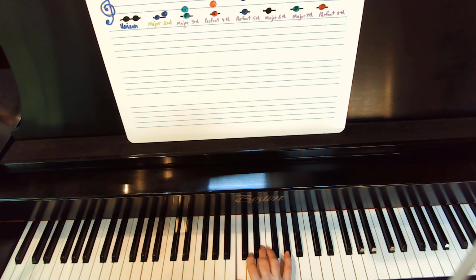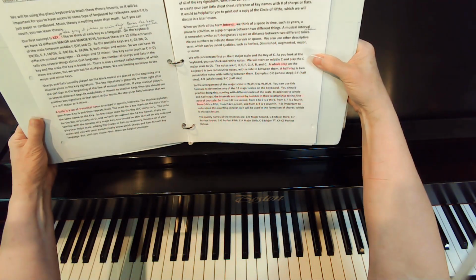1, 2, 3, 4. The next one is a perfect fifth, the distance from C to G. 1, 2, 3, 4, 5. Next one is a major sixth, the distance from C to A. 1, 2, 3, 4, 5, 6. Next one is a major seventh, the distance from C to B, the seventh tone of the scale. 1, 2, 3, 4, 5, 6, 7, and then a perfect eighth, which is an octave, C to C. Okay, you have these intervals in all of your major scales. Okay, that's where they're played.